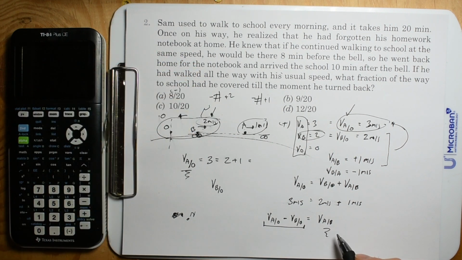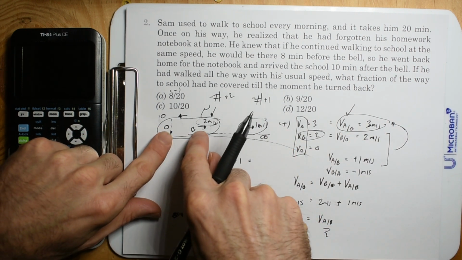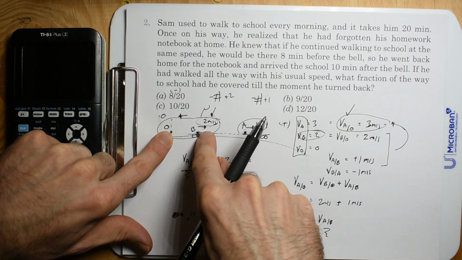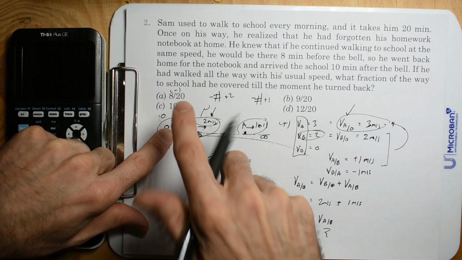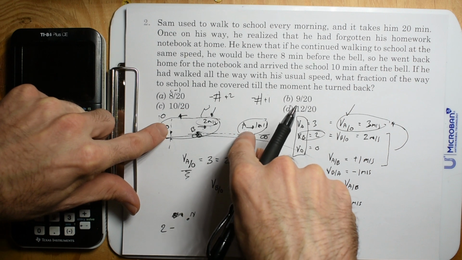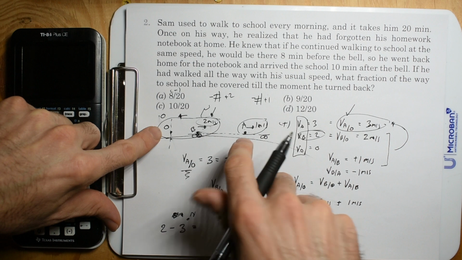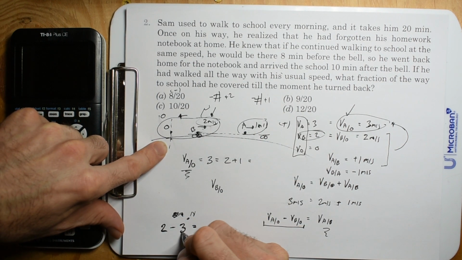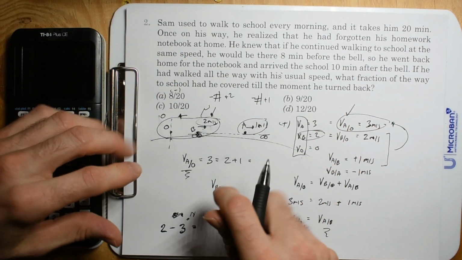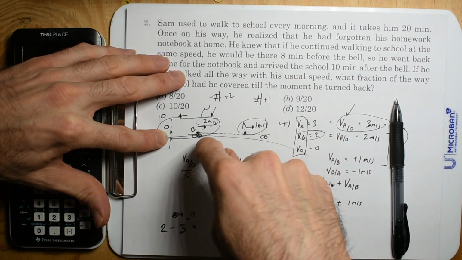Cool. Now let's do the second thing. Let's say we have velocity of B as seen from... We know that the absolute velocity of B as seen from O is 2. So let's go 2 minus velocity of A as seen from O, which means subtracting 3. I don't know why you would do that, but what you get is 2 minus 3, which is negative 1.